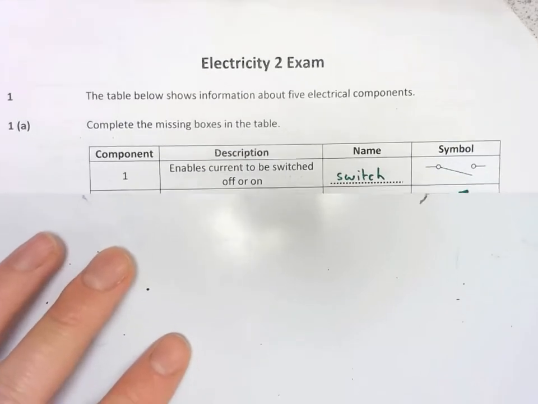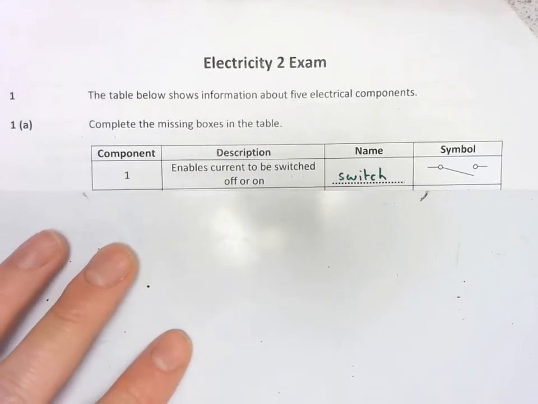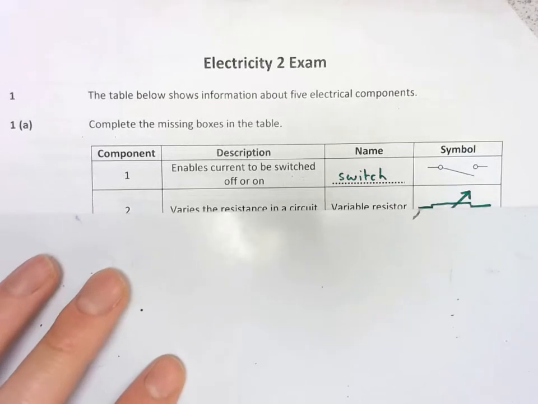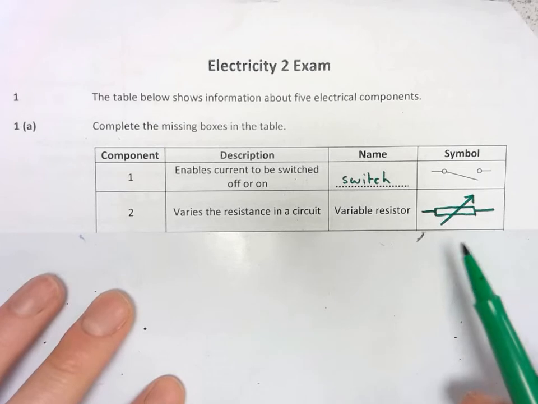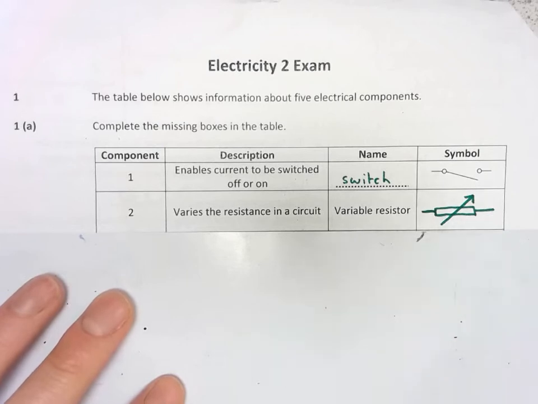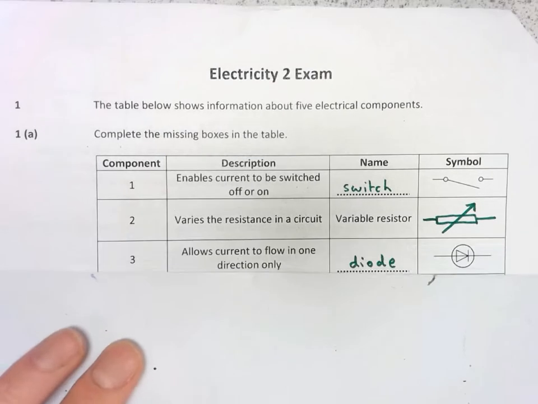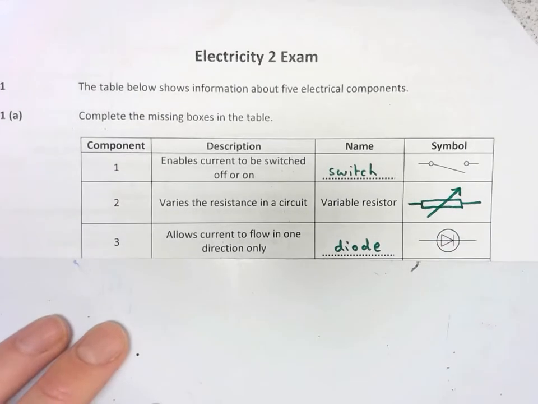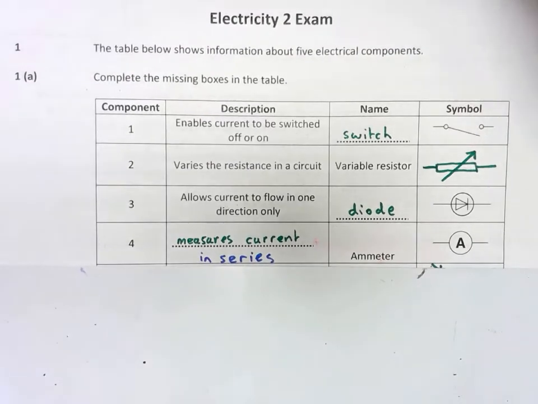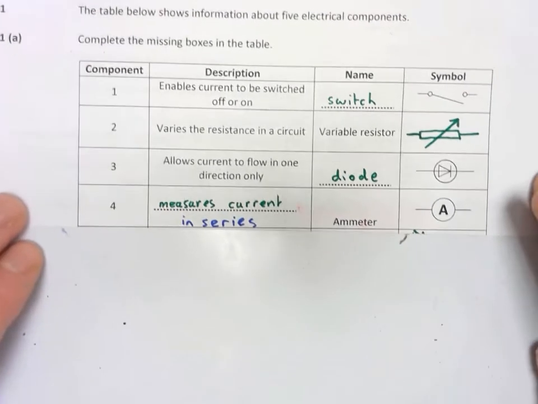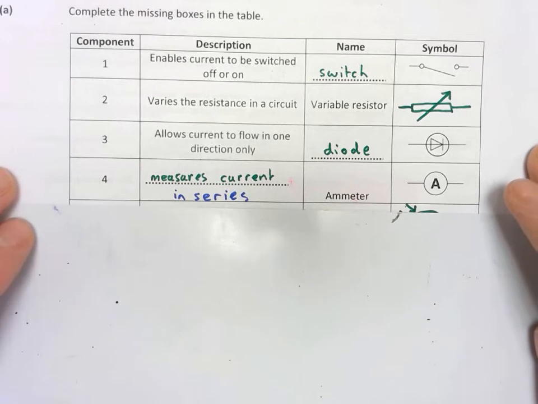So the first one is a switch, which allows current to turn off and on. Second one is a variable resistor. To draw that you need a long rectangle with an arrow through that. Number 3 is a diode, only allows current through in one direction. Fourth is an ammeter, which measures current, is the function of that. I've just made a quick note to remember that we always connect ammeters in series, voltmeters in parallel.